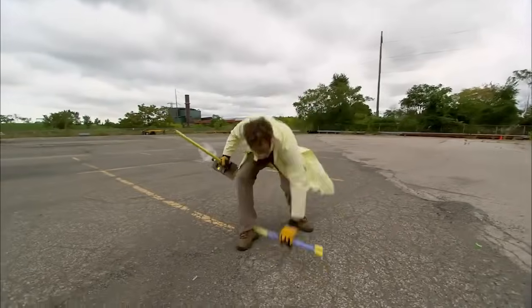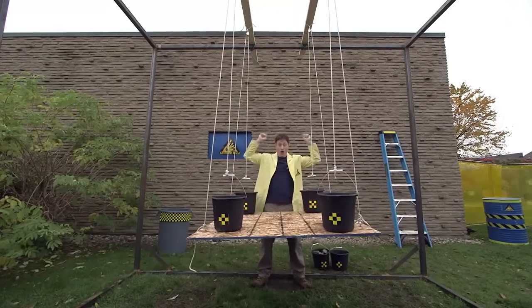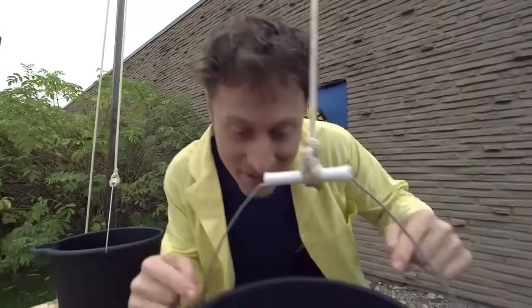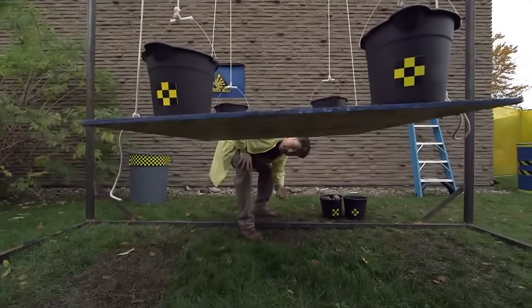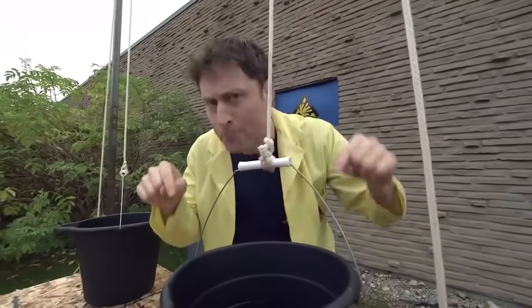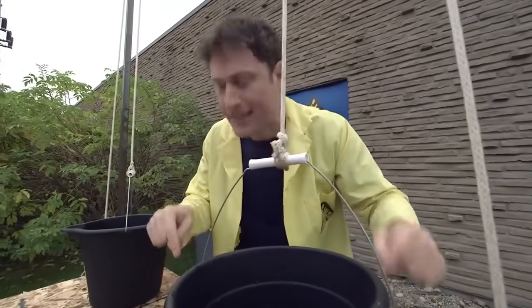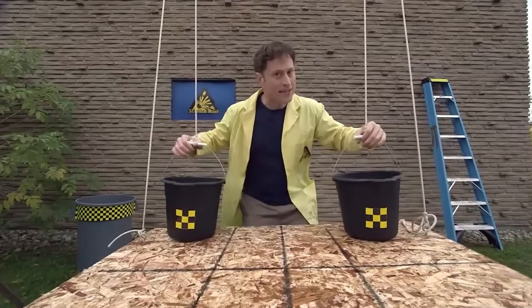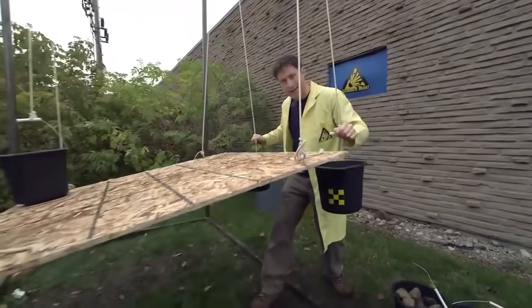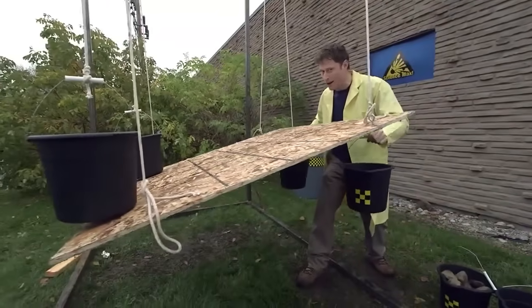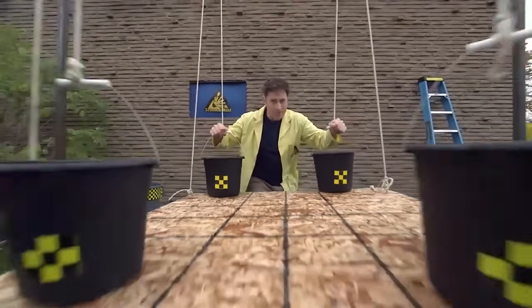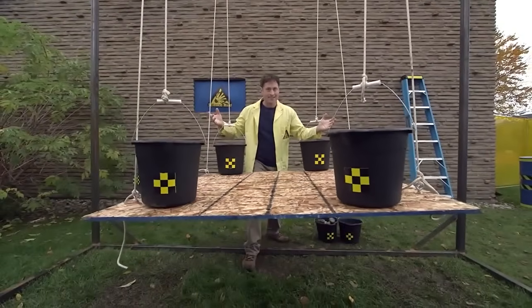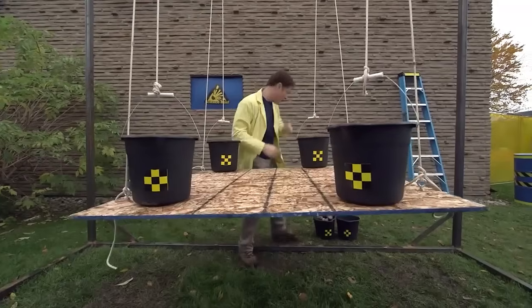That was amazing. Here is something mind-bending you can do with pulleys. These buckets are attached to the table through a pulley. There's nothing holding this table up except for the weight of the buckets pushing down on the table. So if I took the buckets off the table, the weight of the buckets pulls the table up. But because the buckets are on the table, everything is in balance. Mind-bending, right? Okay, wait, it gets better.